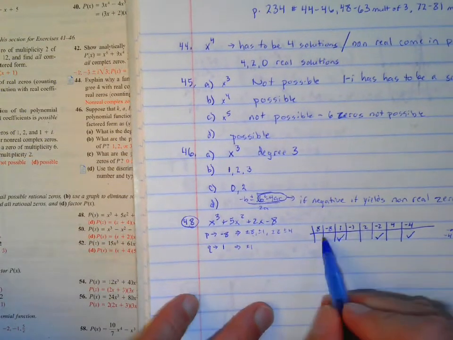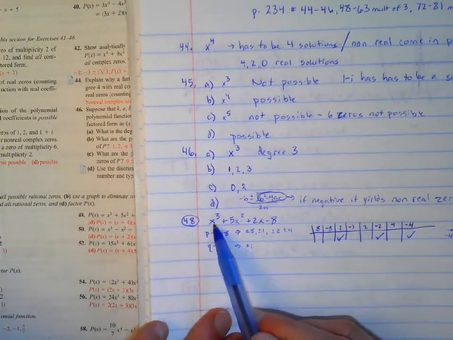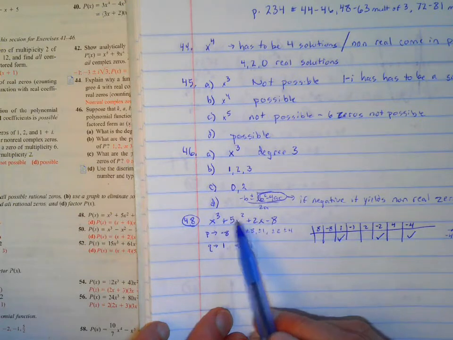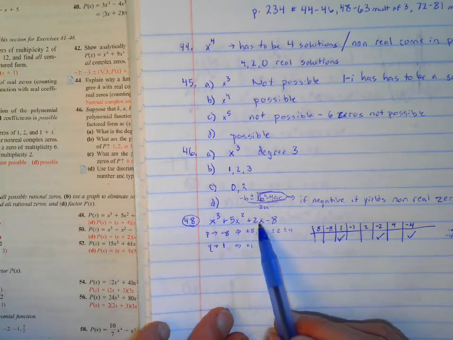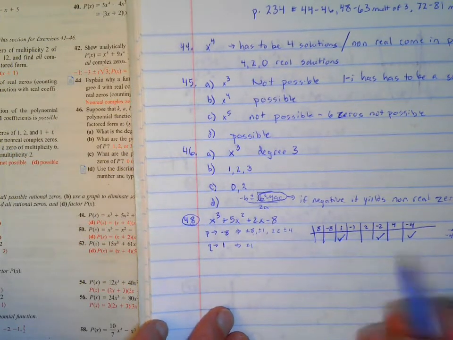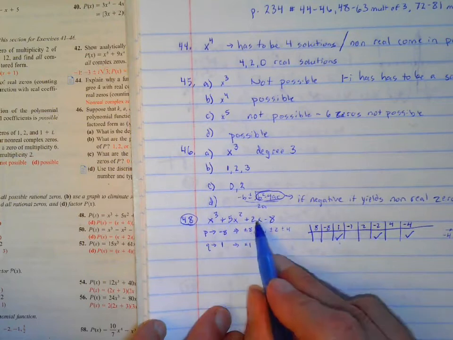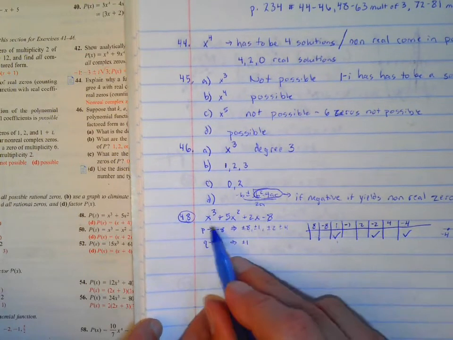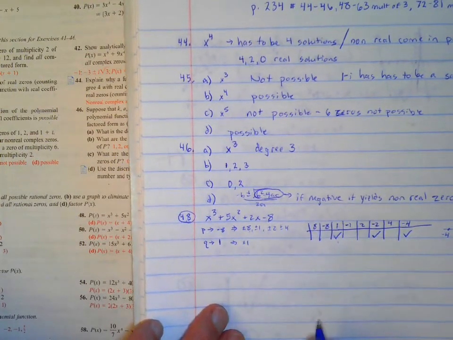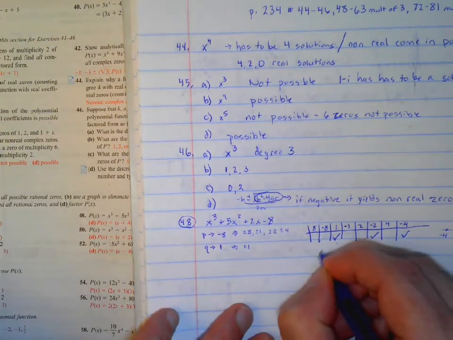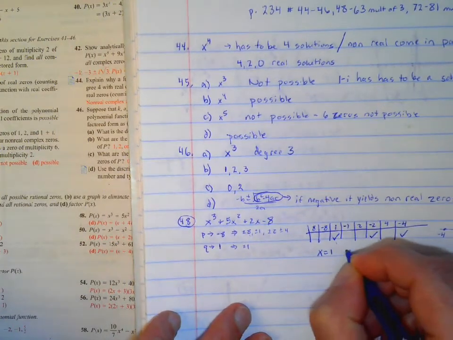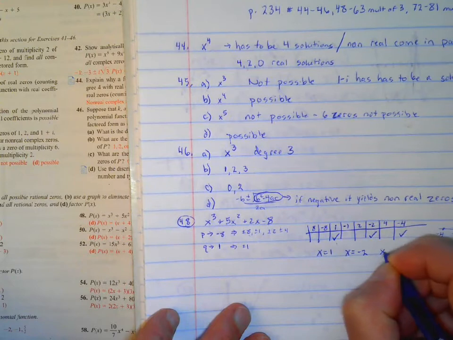Also, just take them and plug them in, right? 1 to the third is 1, 1 times 5 is 5, 1 would be 6, and 1 times 2 is 2, 6, 7, 8, 8 minus 8 yields 0. If I plug negative 2 in here, it also gives me 0. Plug negative 4 in there, it also equals 0. So I know that my zeros are x equals 1, x equals negative 2, and x equals negative 4.